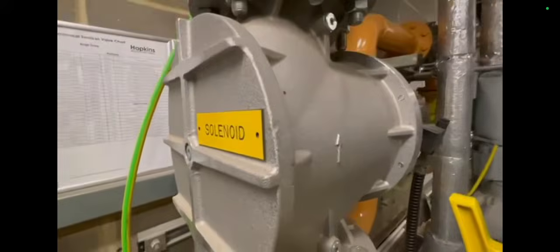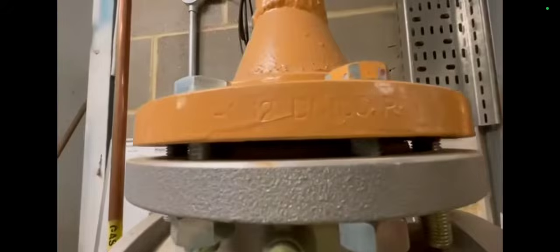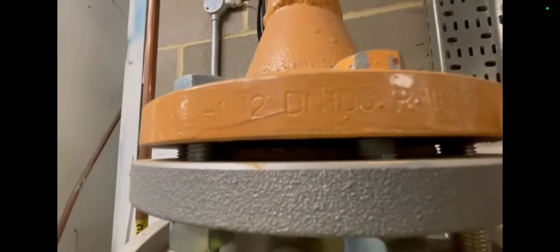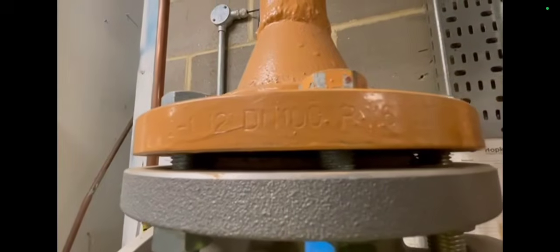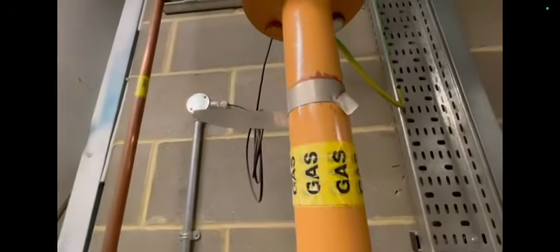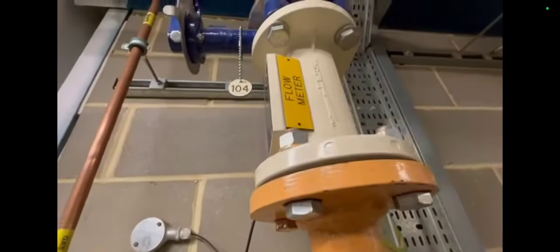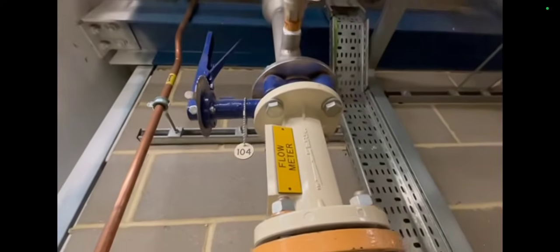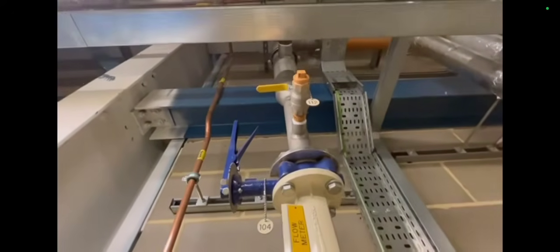Okay, we've got the solenoid here, the gas solenoid. It's quite big. What size is it? It even says on there solenoid. Okay, it is a DN, diameter nominal 100, with a pressure nominal of 16. We follow it up and it says flow meter. Lovely. A butterfly valve next to it, and then a point for testing.